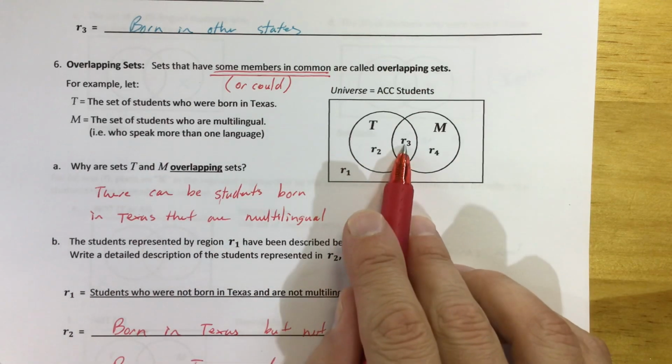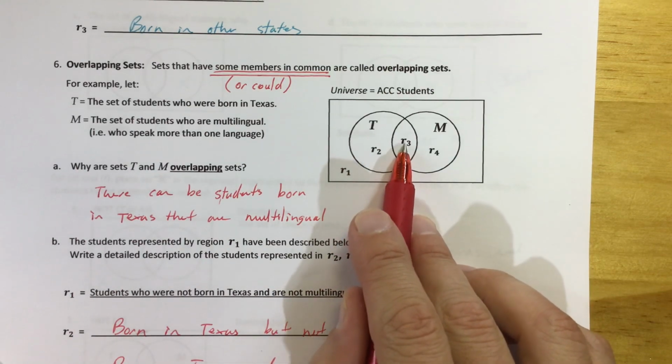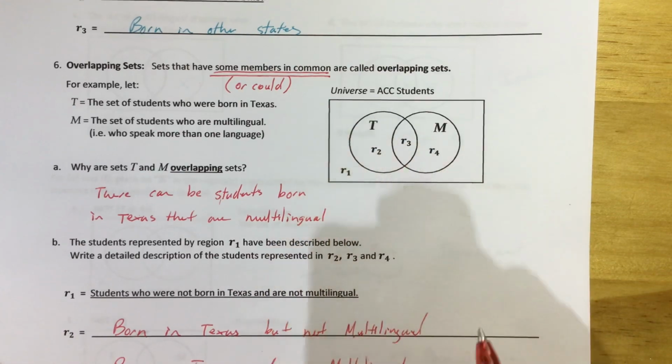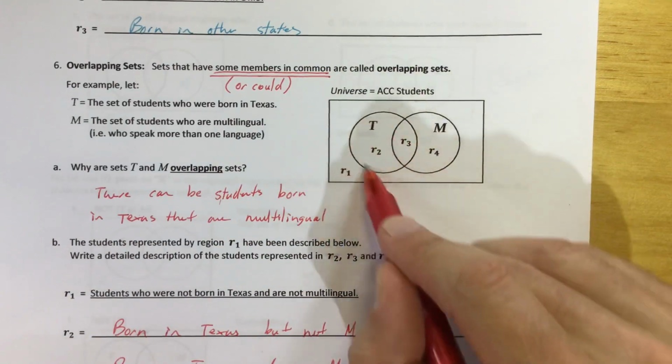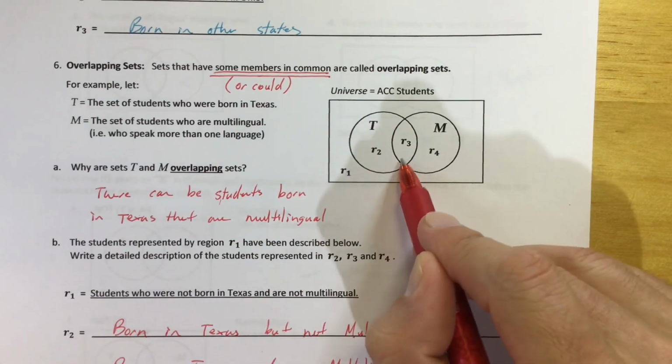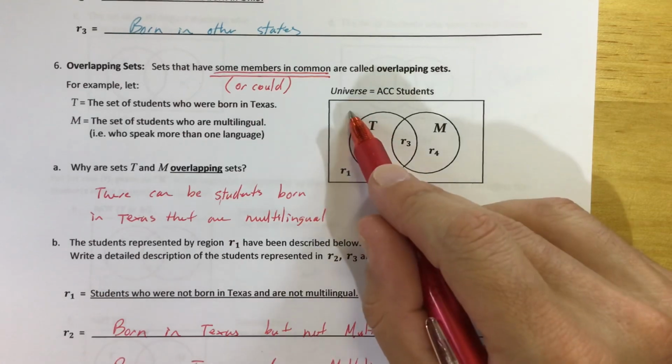That's what region 3 is going to be. Somebody who fits both of these two types of things. Okay, now let me get back to circles and being in circles or out of circles. If you are inside of this circle, that means you were born in Texas. If you're outside of that circle, it means that you were not born in Texas.